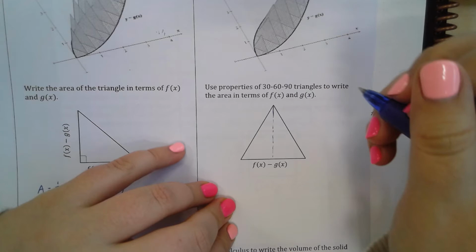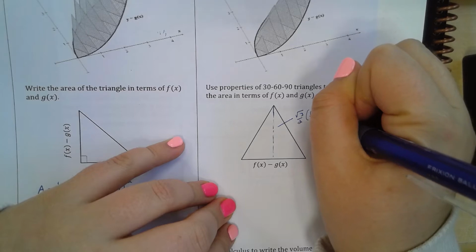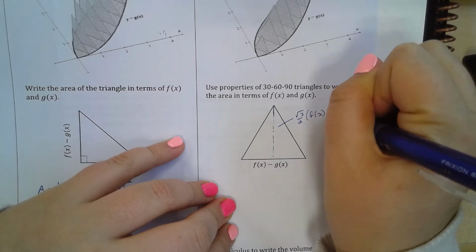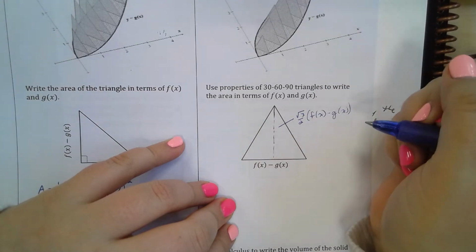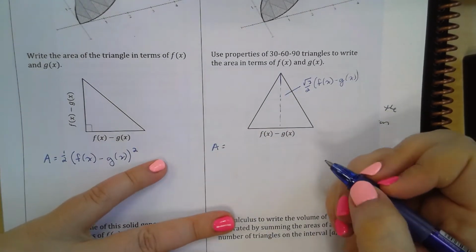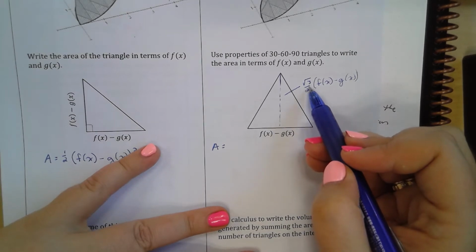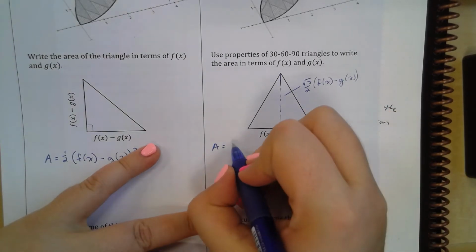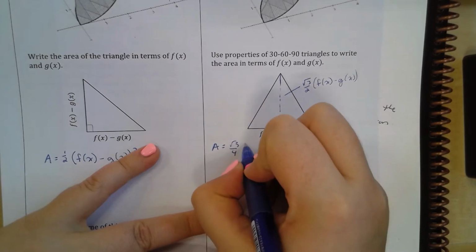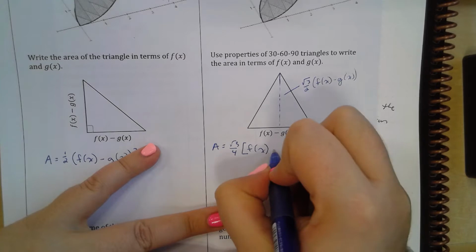So if our base is f of x minus g of x, our height is radical 3 over 2 times f of x minus g of x, right? So then our area is going to be equal to 1/2 base times height, so it's going to be 1/2 times radical 3 over 2, so that's going to be radical 3 over 4 times f of x minus g of x. That's going to be squared.